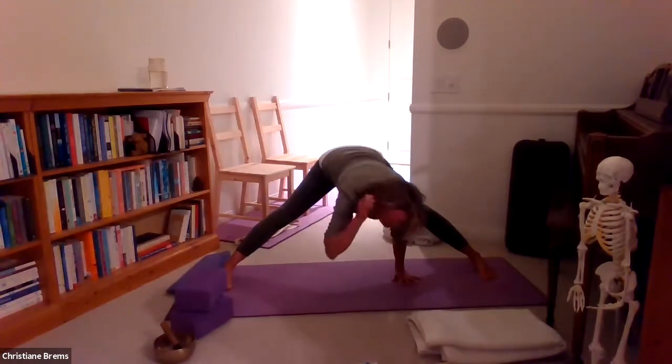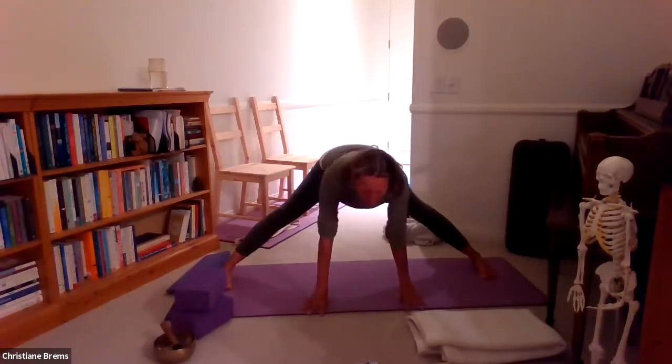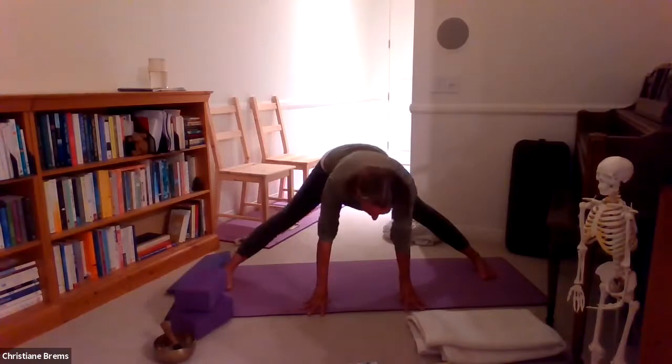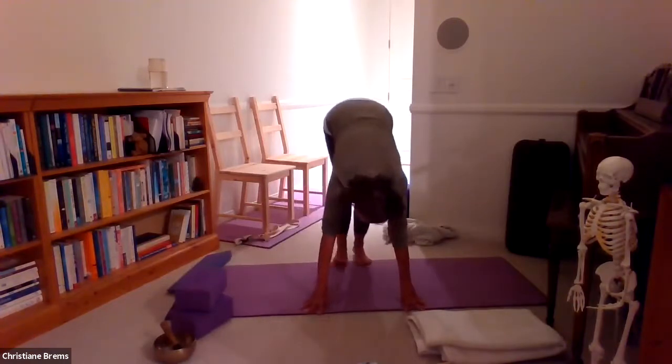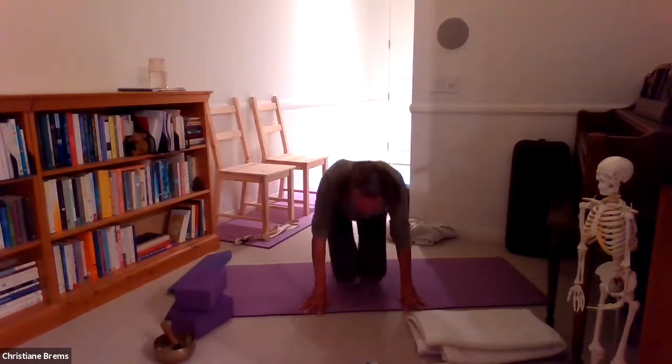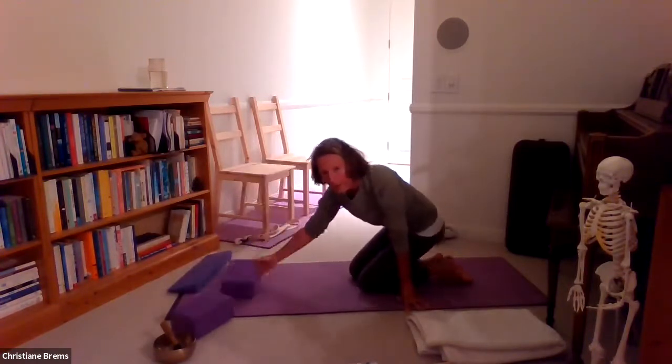And gently begin your journey out of your forward fold. Walking the feet together. If you're in a full inversion, bring the feet back to the earth. Bring them together. Land on your knees. Grab a block.